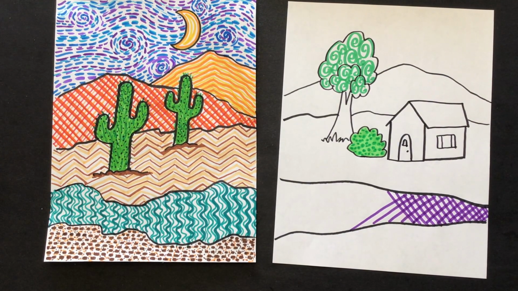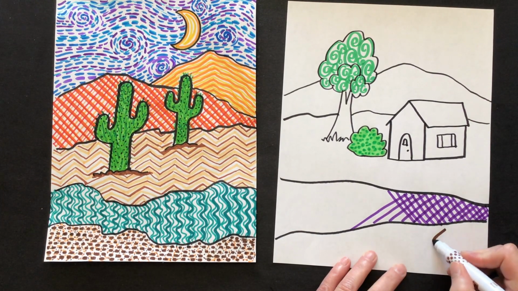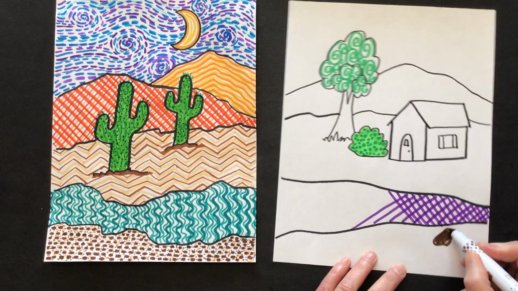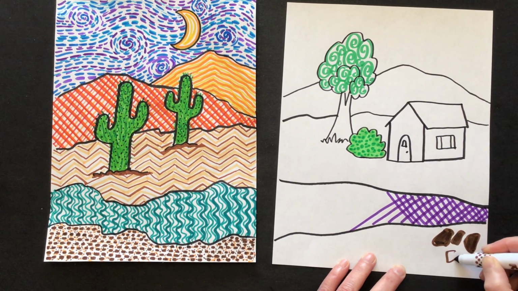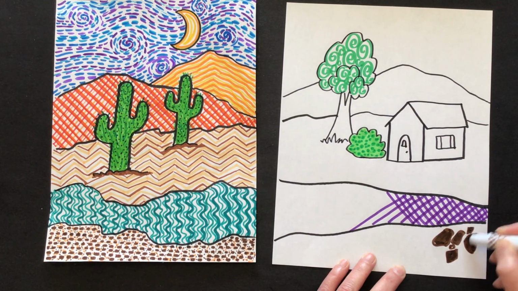If I want something to look like it's really bumpy or kind of rocky, maybe I'm going to come in and do some sort of free form shapes to maybe look like there's different kinds of stones. These are just some textures that you could create.